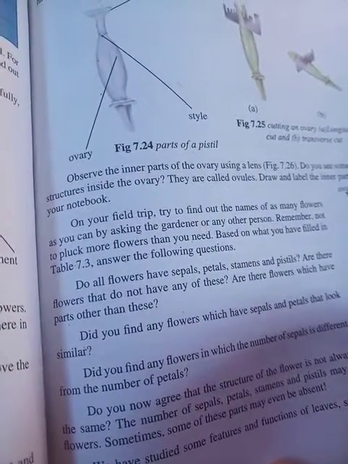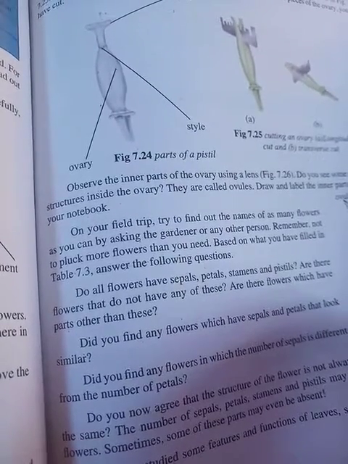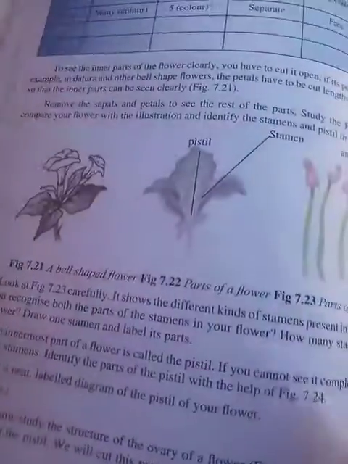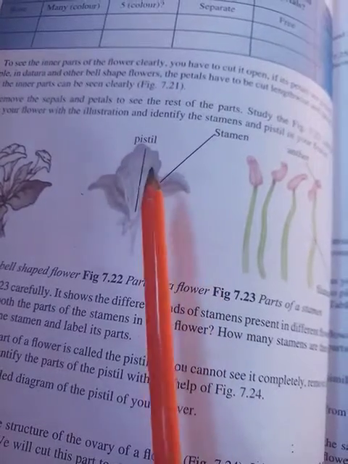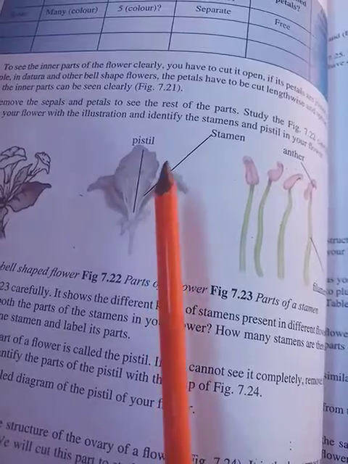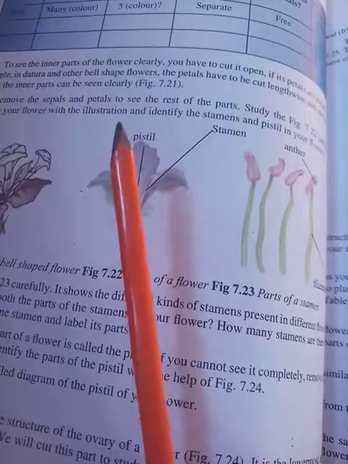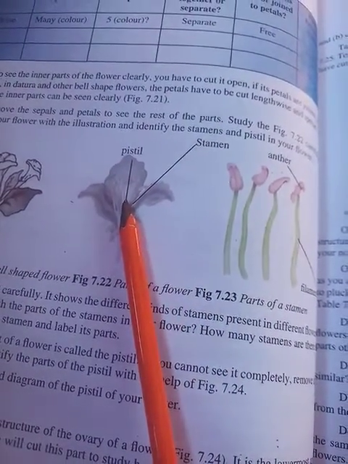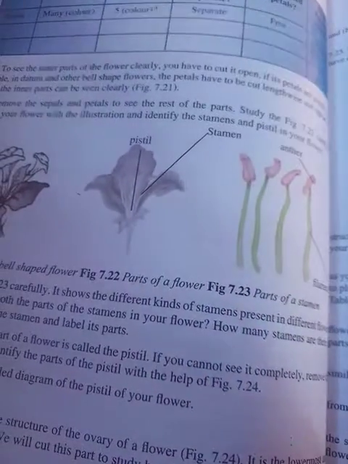So similarly, dear students, in the flowering plant, in some of the flowers we have only one sex, that is either there is pistil or there is stamen. In some cases, flowers have both pistil and stamen. Such flowers are called bisexual flowers. In some flowers there is either the pistil or the stamen. If it contains only a pistil, it is a female flower. If it contains only a stamen, it is a male flower.